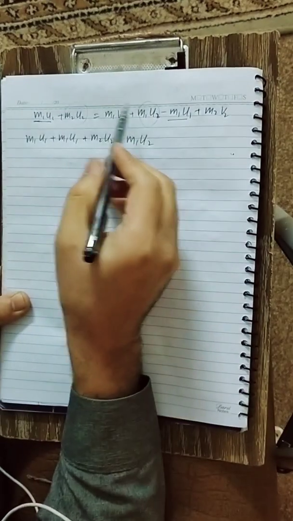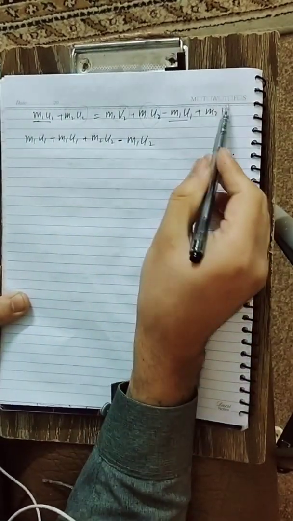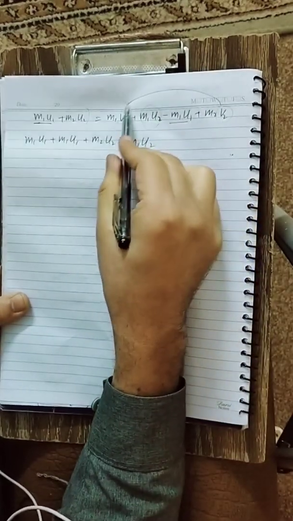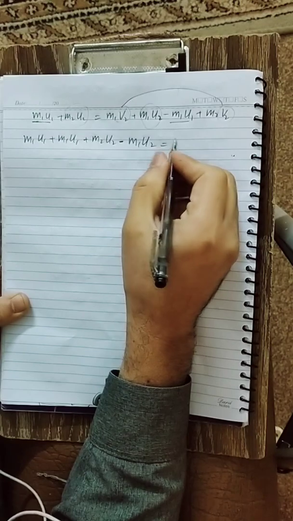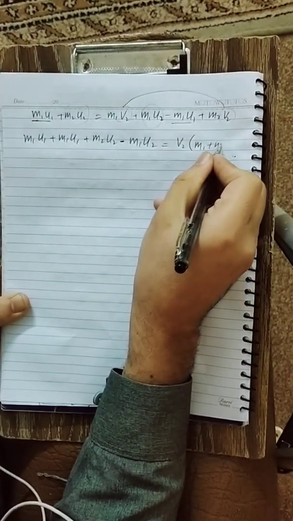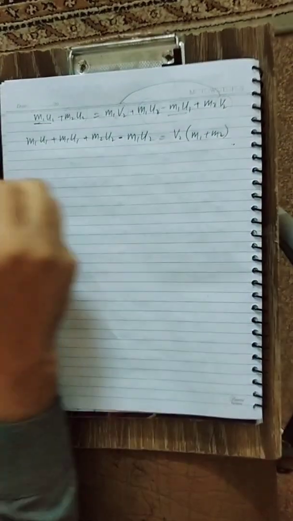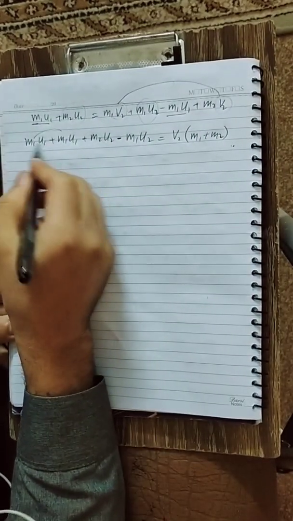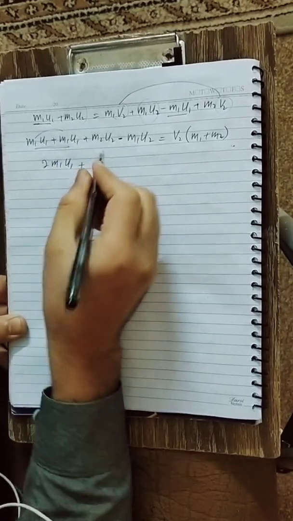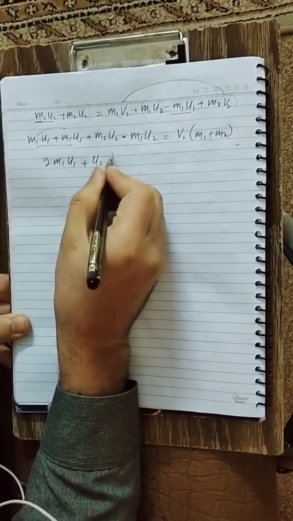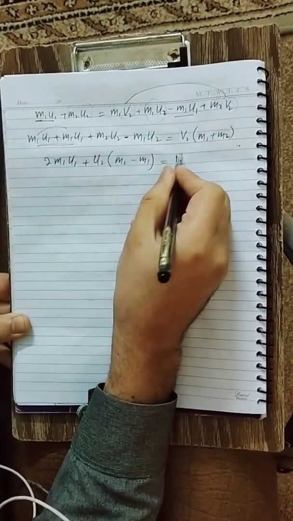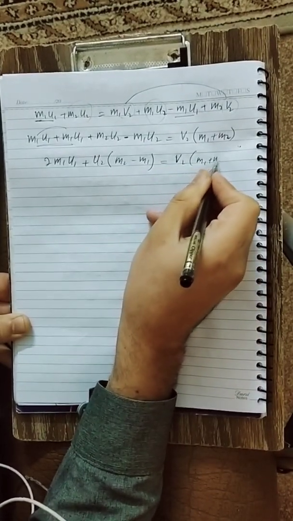Now look at here. This term is V2 and this term is also V2. So taking V2 as common between them, it will be V2 into M1 plus M2. Now M1 and M1 both will be added, so it will be 2 M1 U1 plus, taking U2 as common, U2 into M2 minus M1, equals V2 into M1 plus M2.